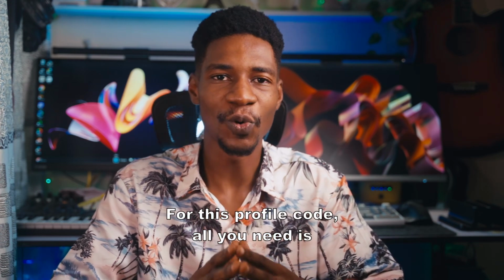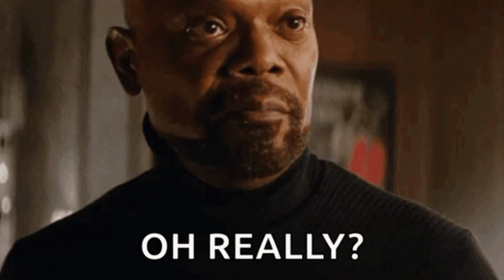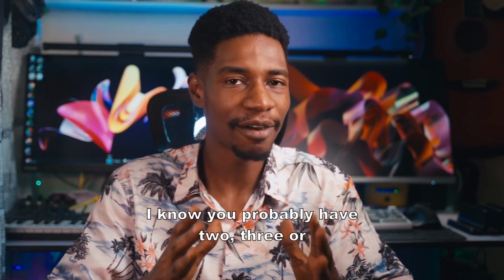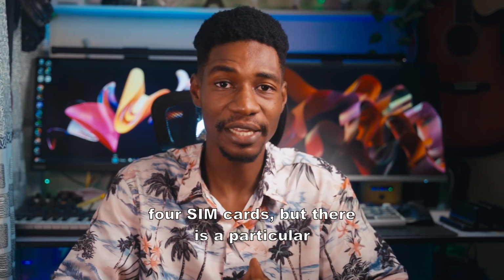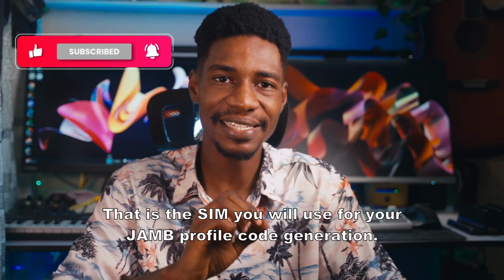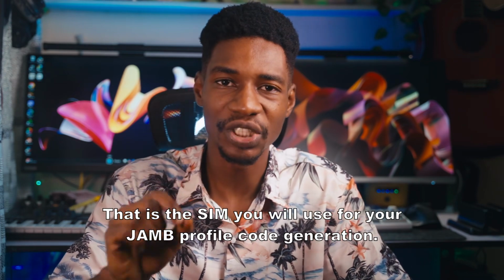For this profile code, all you need is a SIM card that is linked to your NIN. This is where a lot of students make mistakes. I know you probably have 2, 3, or 4 SIM cards, but there is a particular SIM that is linked to your NIN. That is the SIM you will use for your JAMB profile code generation.